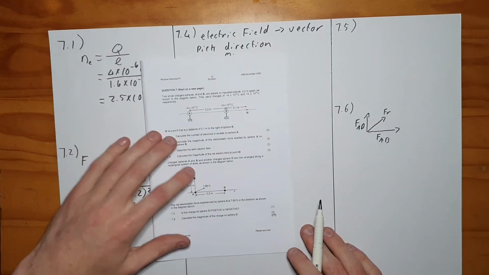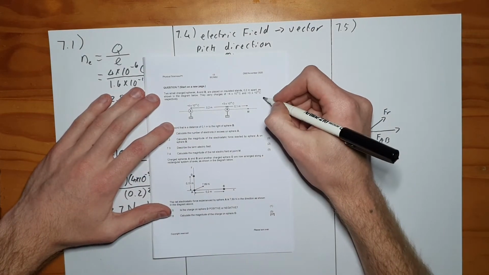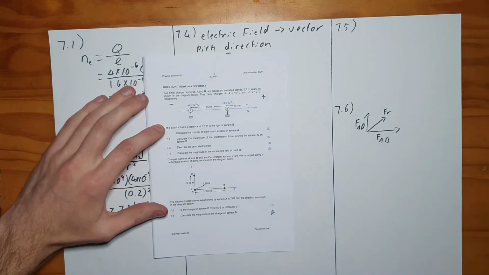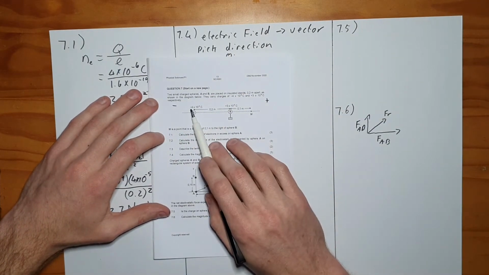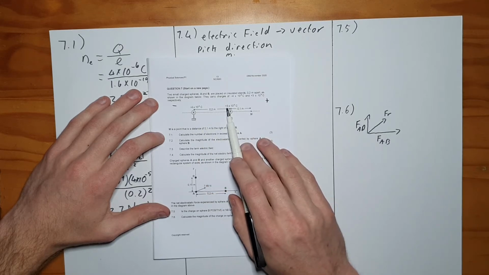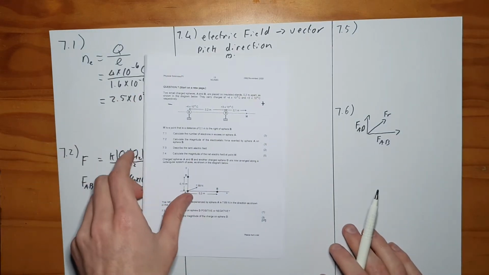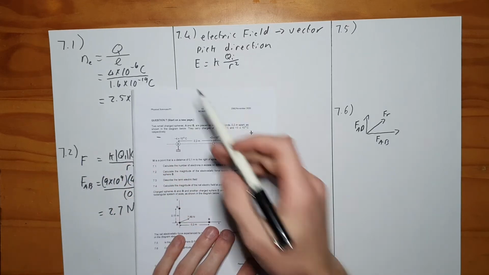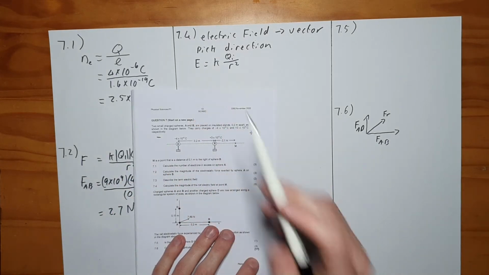I'm going to take right as positive and left as negative. Once again, we do not include the sign in front of the charges in our calculations. If you want to include a negative or a positive, put it in front of the E.